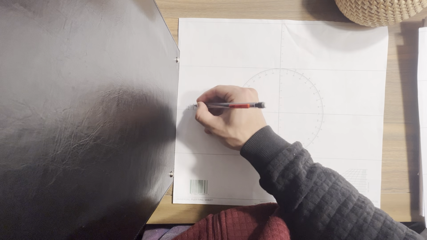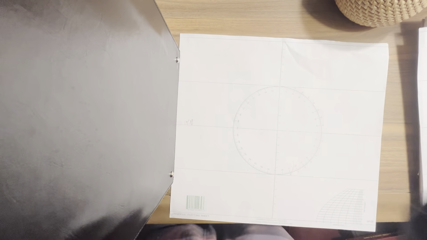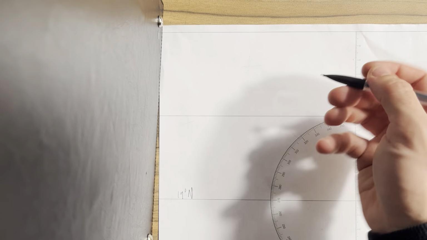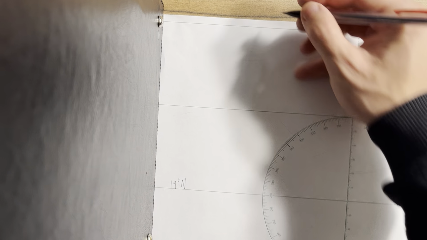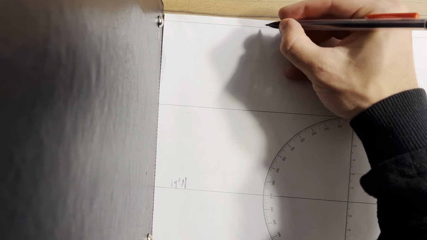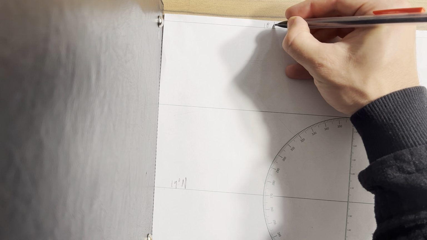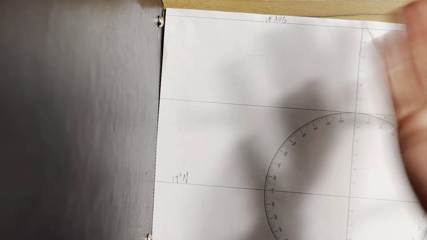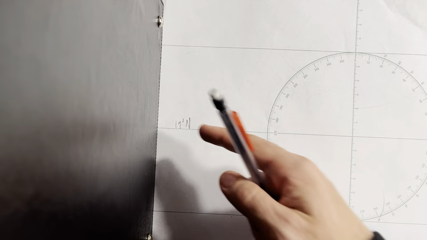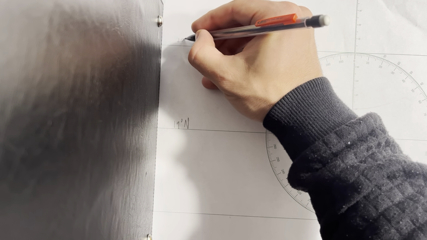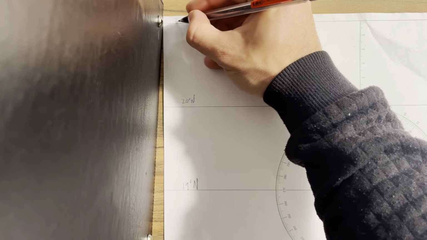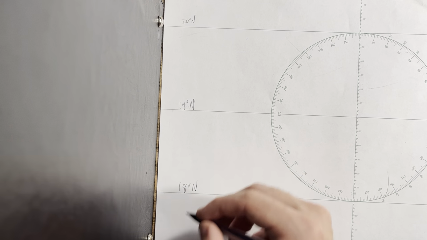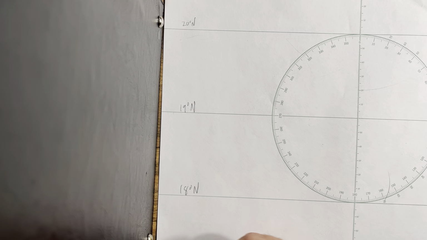19 degrees north. By the way, before you even start, you should probably put some identifying information at the top of the chart. So I'm just gonna put the 18th of August, just so you can remember what you're working with. So here we've got 19 north, 20 degrees north, 21 degrees north, 18 degrees north, 17 degrees north.